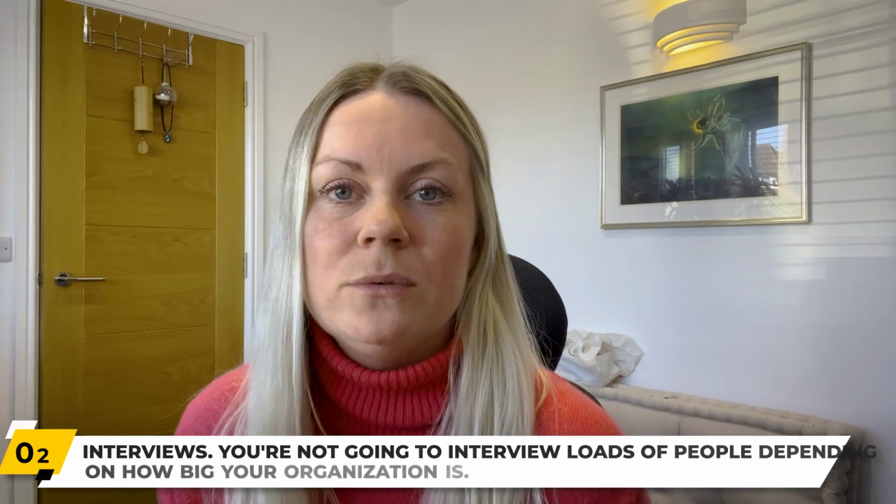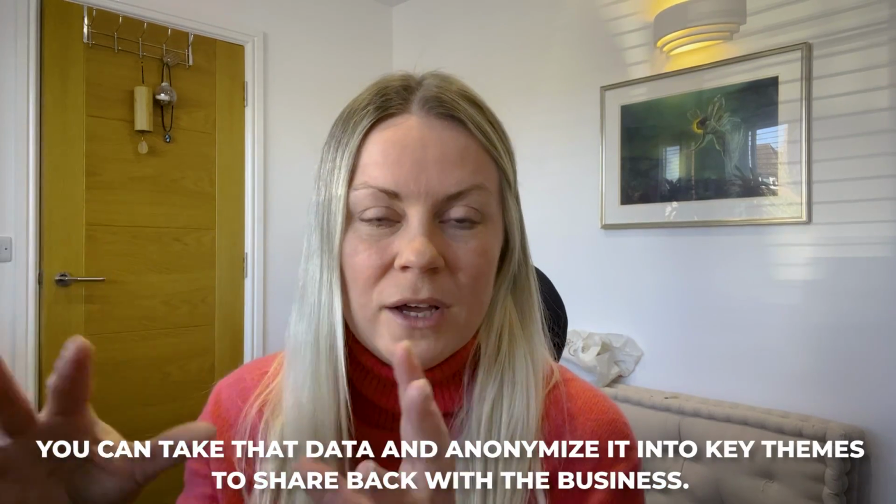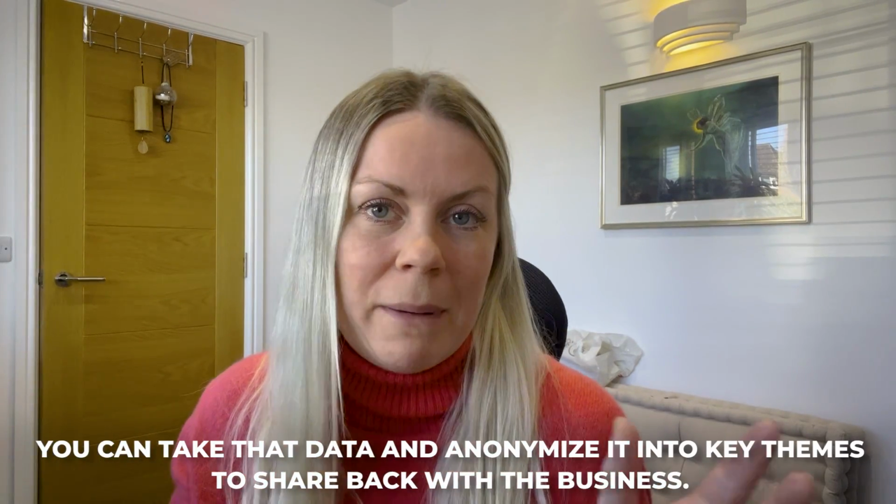Second one is interviews. You're not going to interview loads of people depending on how big your organization is. It's going to take a lot of time, but you definitely want to do interviews with some leaders. So again, thinking about the characteristics, having some real questions and probing questions, asking for examples, really getting underneath. And then you can take that data and anonymize it into key themes to share back with the business. You're not going to say, John said this, you're just going to say, broadly, our leaders think these are the key areas that we're not good at, this is what we are good at, etc.